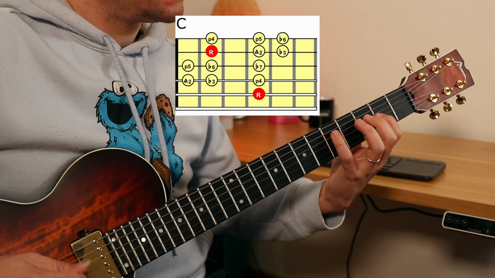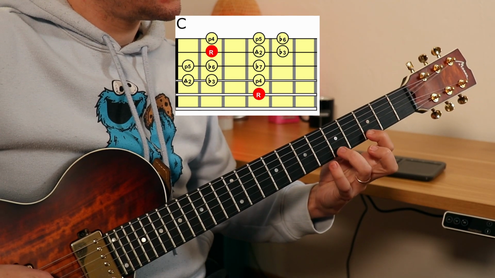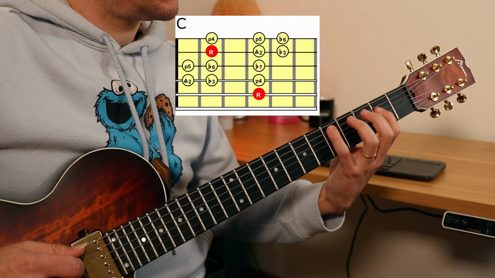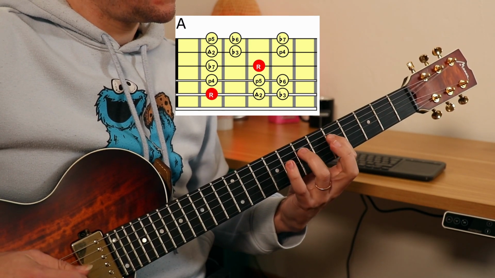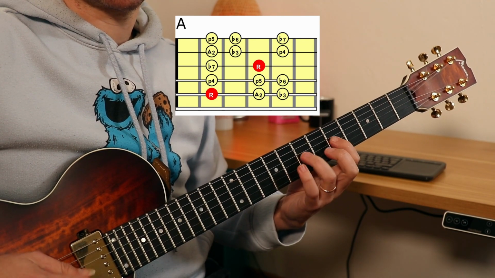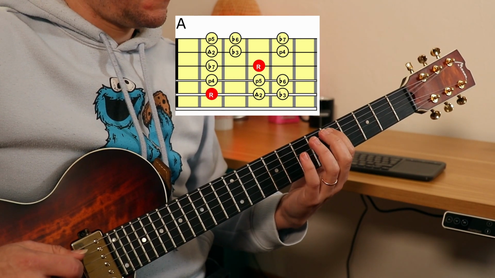Once you've memorized the position, you can then move on to memorize all the others. And by connecting the starting points, you can move through all the positions of the guitar, always staying within the same scale. What you've seen is the complete visualization of the natural D minor scale across the fretboard using the CAGED system.